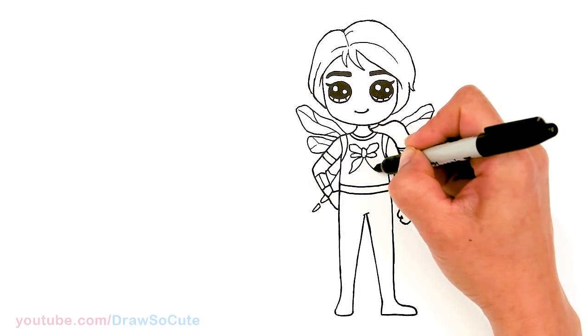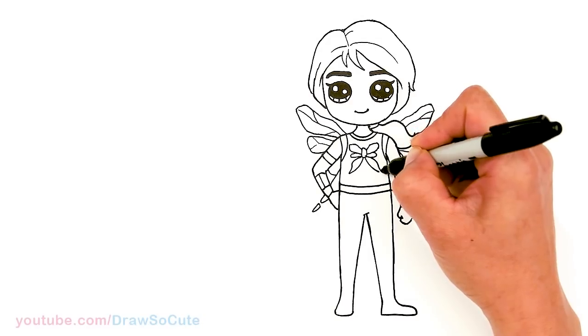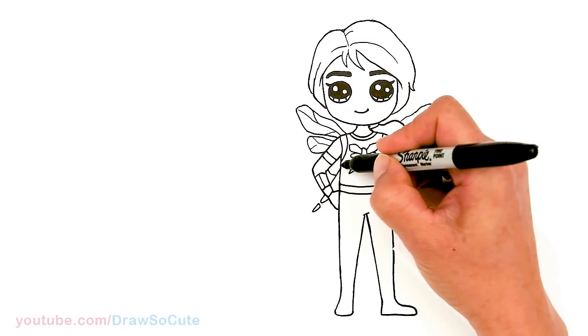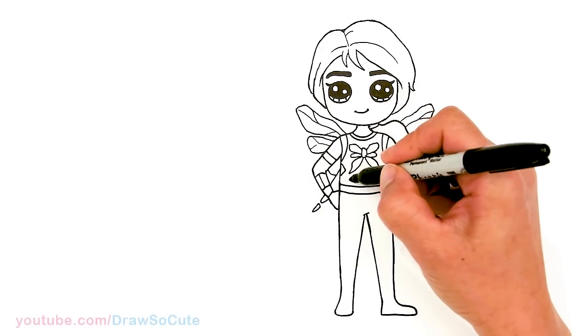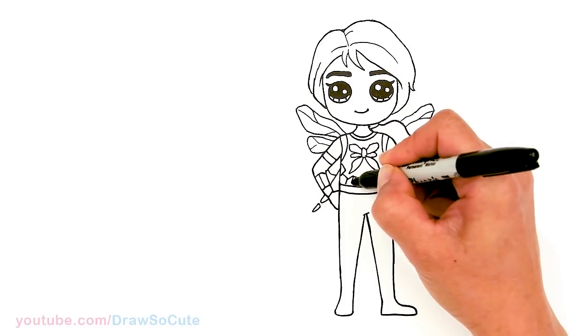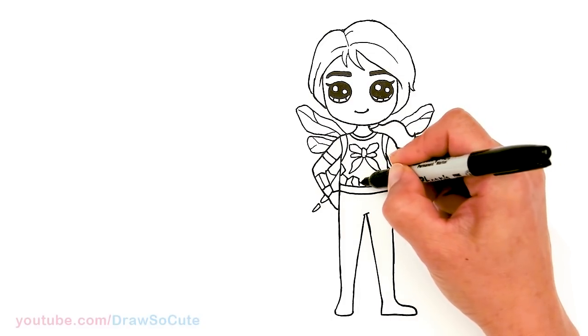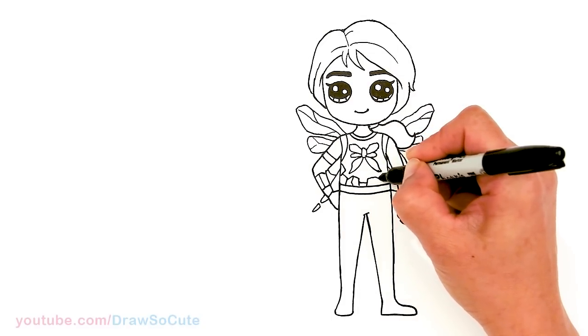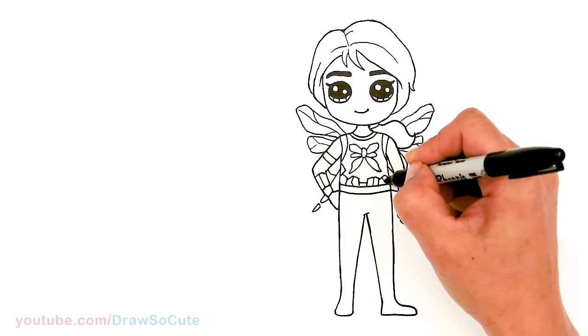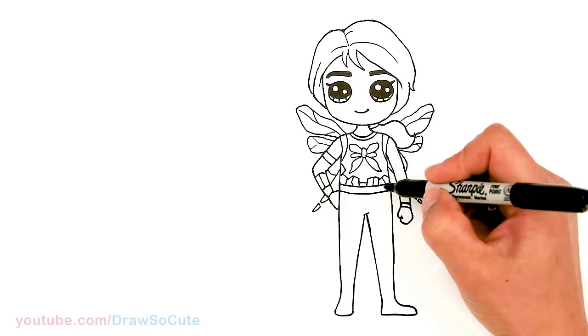2 and 3. And then there's some of these patterns right here. So I'm just going to very randomly add some angle lines. And there's some here too.